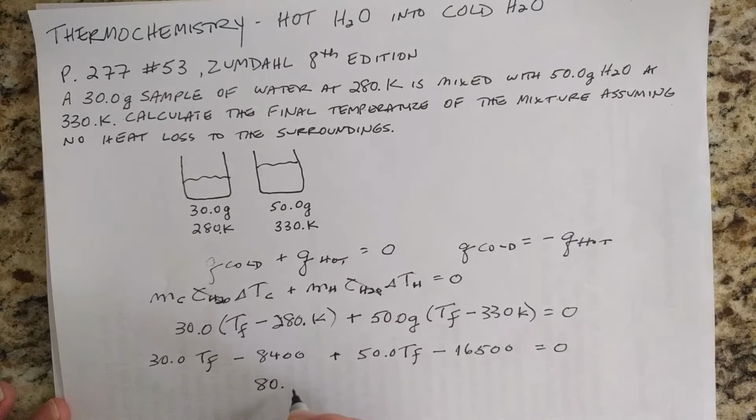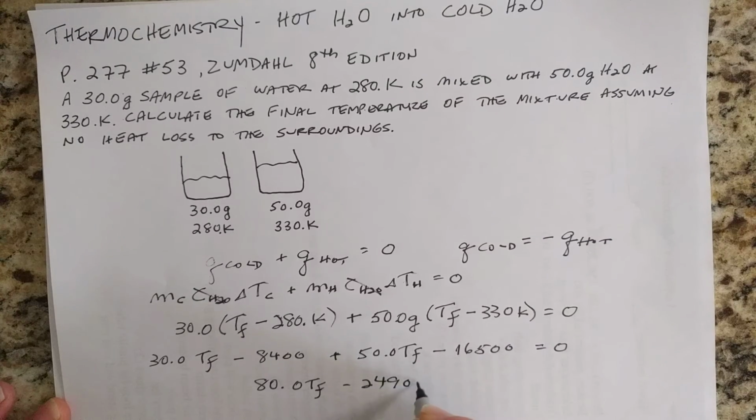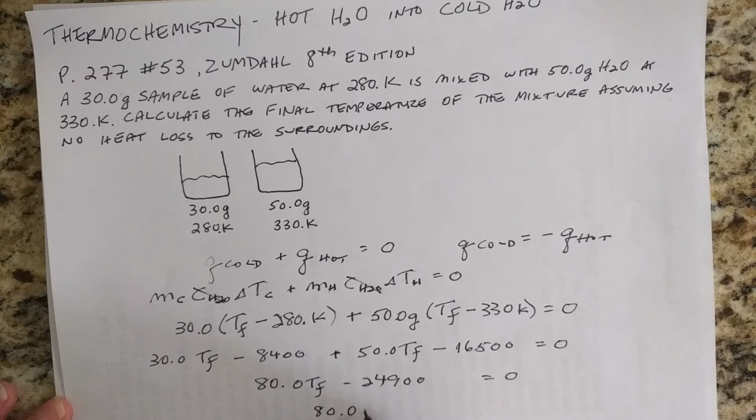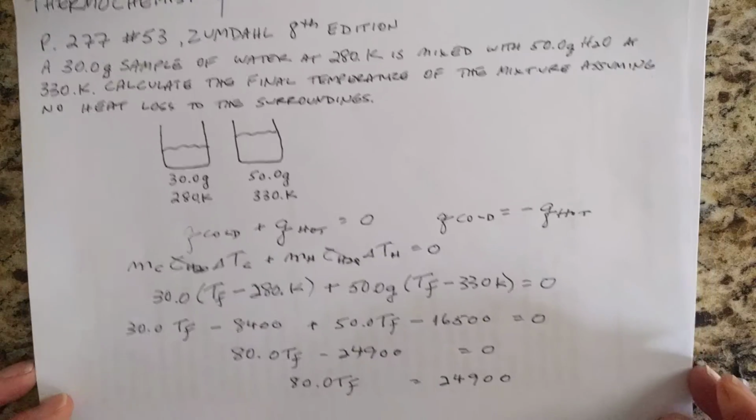So now we're going to collect like terms. So we get 80.0 T final minus 24900 equals 0. And that leaves us with 80.0 T final equals 24900.